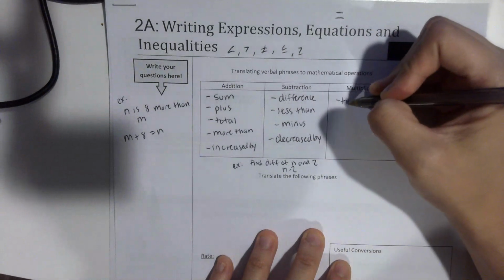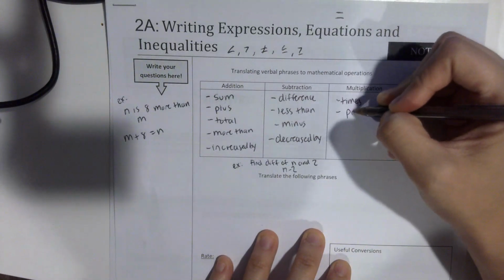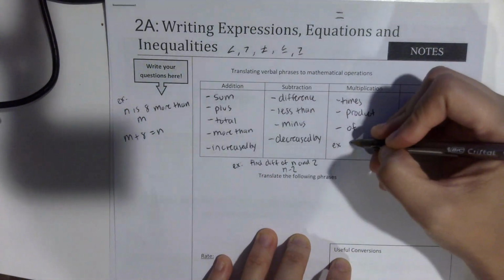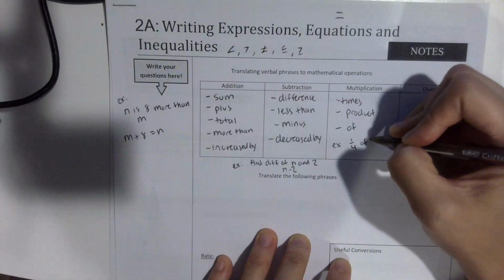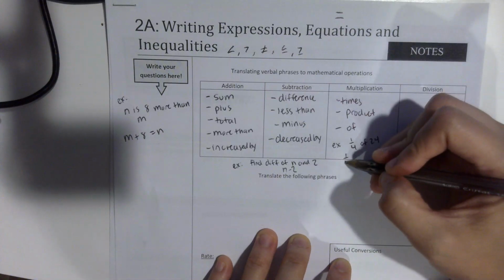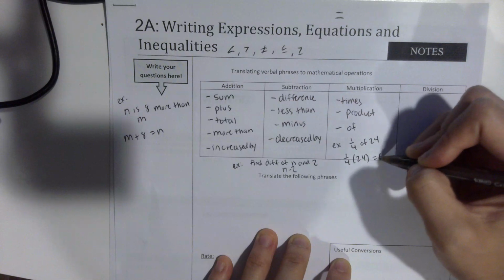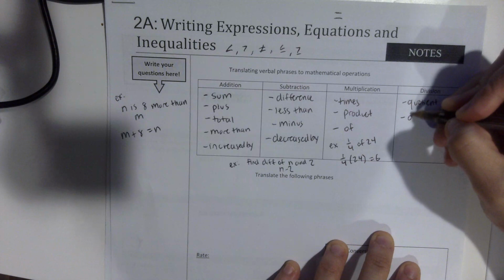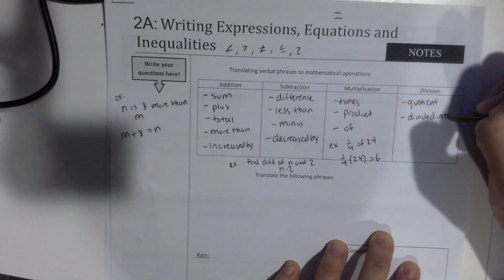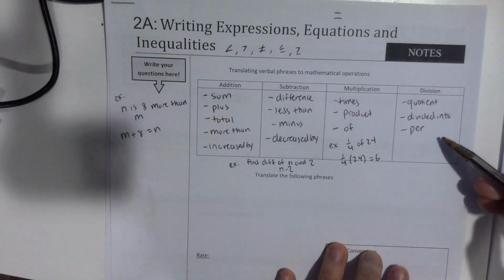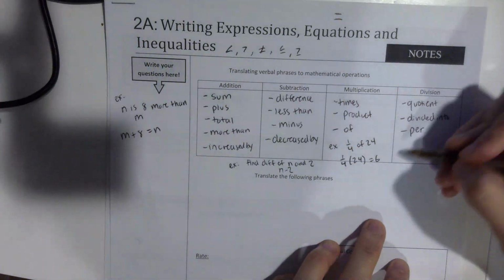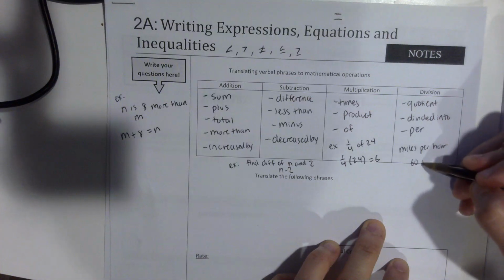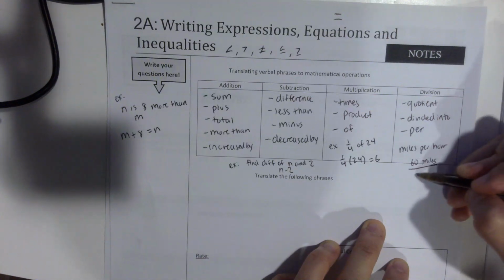Multiplication, times, product of, so for example, 1/4 of 24 is actually 1/4 times 24, which would equal 6. And then division, we have quotient, divided into, per. So per is really common in real world applications, right? We have like miles per hour. That's like 60 miles divided by 1 hour.